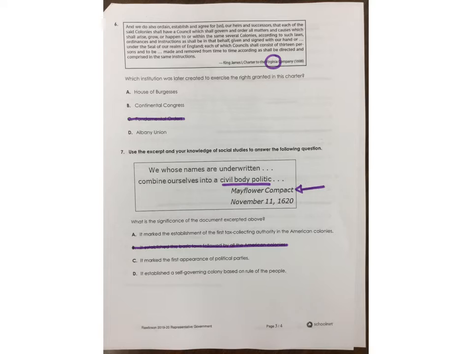Okay. And we do also ordain, establish, and agree for us, our heirs and successors, that each of the said colonies shall have a council, which shall govern and order all matters and causes which shall arise, grow, or happen to, or within the same several colonies, according to such laws, ordinances, and instructions as shall be in that behalf, given and signed with our hand or under the seal of our realm of England, each of which councils shall consist of 13 persons, and to be made and removed from time to time, according as shall be directed and comprised in the same instructions. King James I, Charter to the Virginia Company.